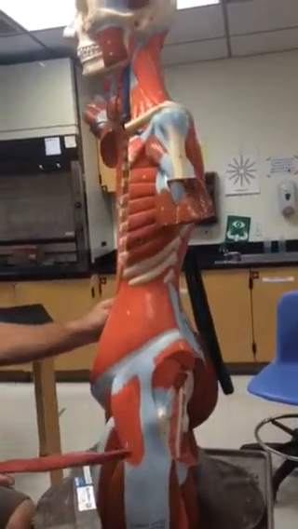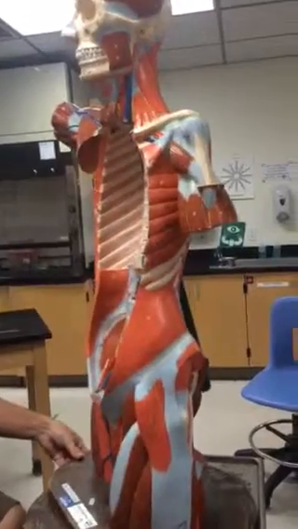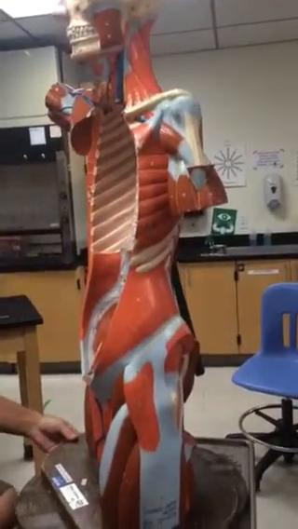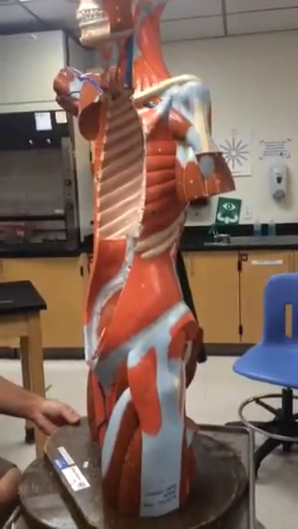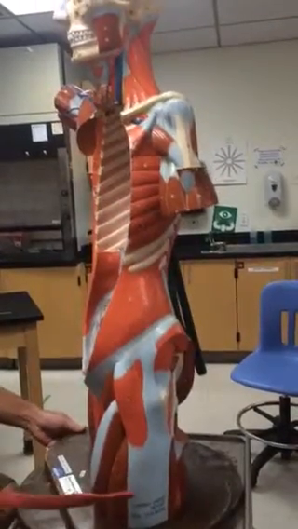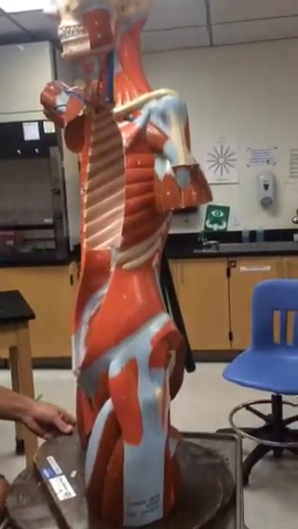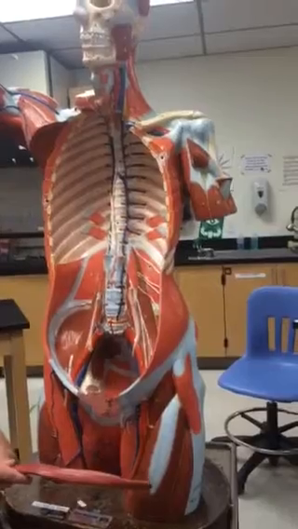This one? What does it do? The name tells you: tensor fasciae latae, tenses fascia, which is the IT band. This one?